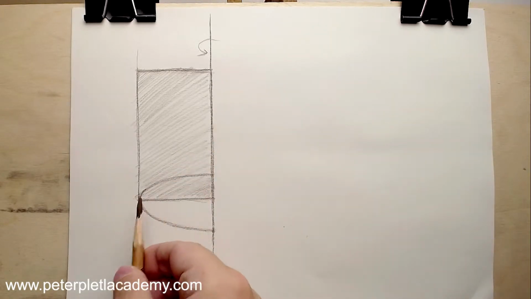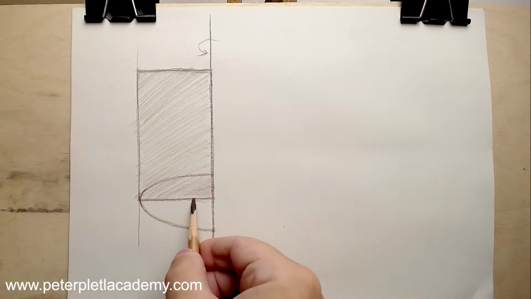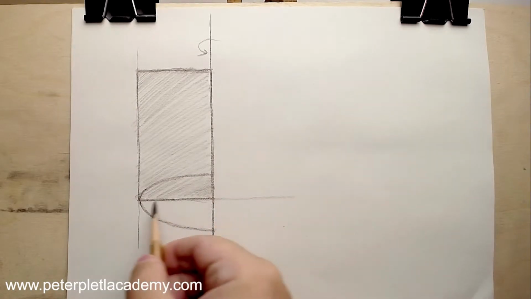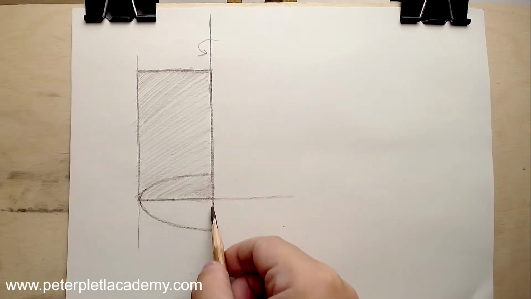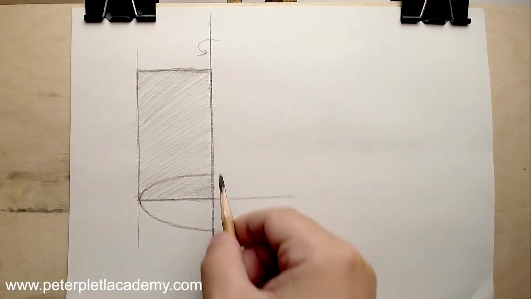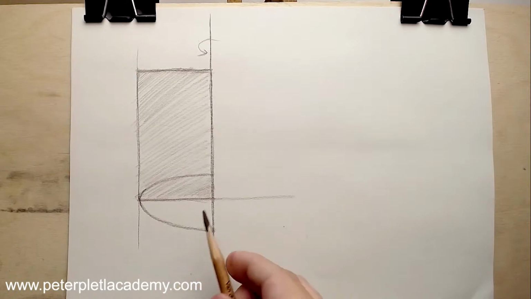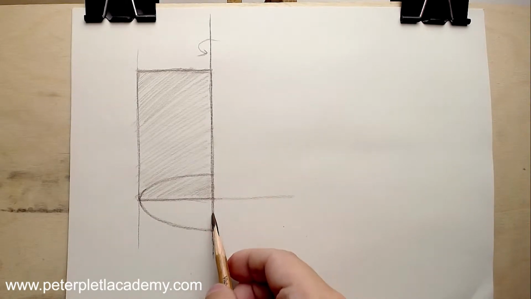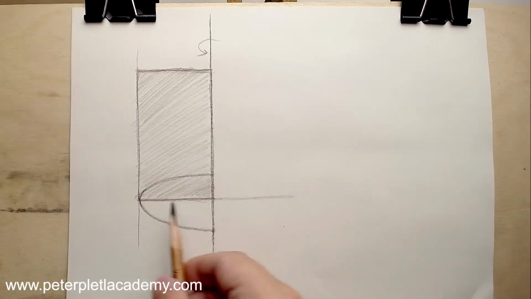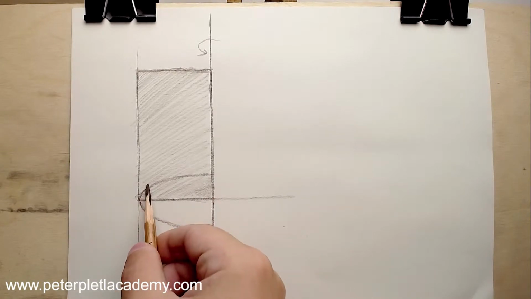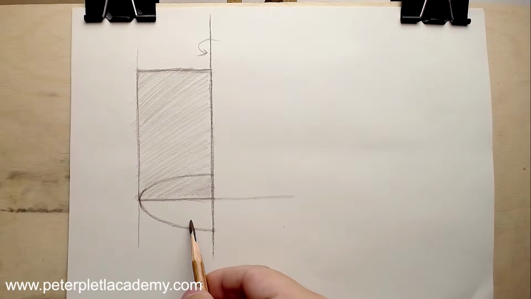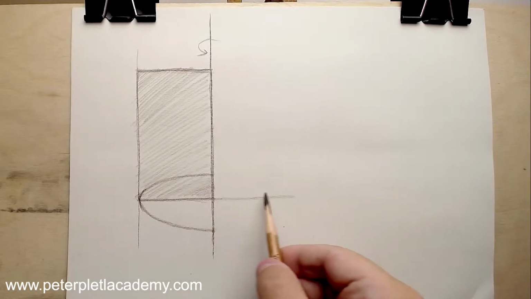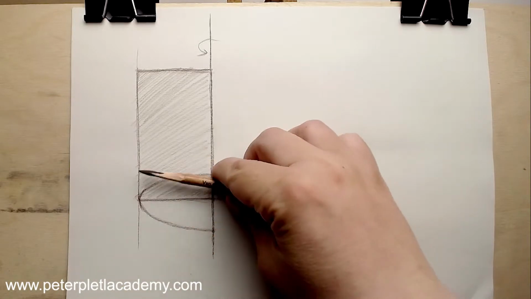So I will need to draw it on the other side of the axis, because this is the axis of rotation, but also the axis of symmetry. Symmetry means that the left part of the cylinder needs to be the same wideness as the right part.